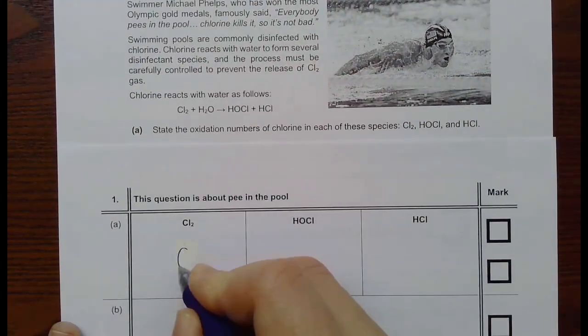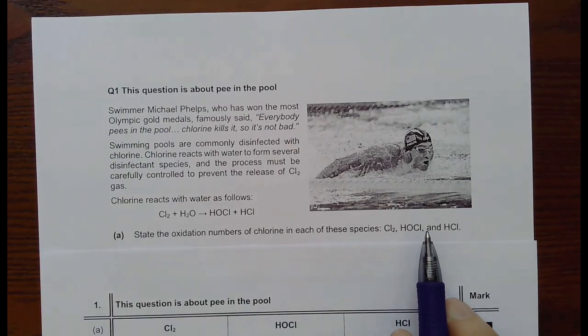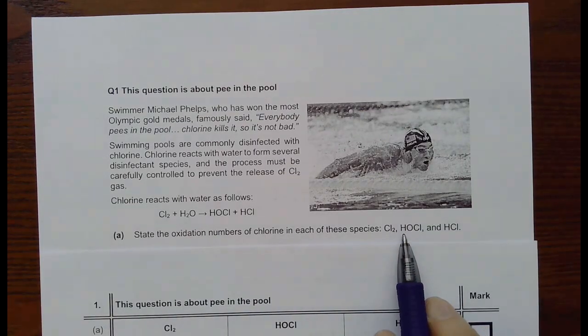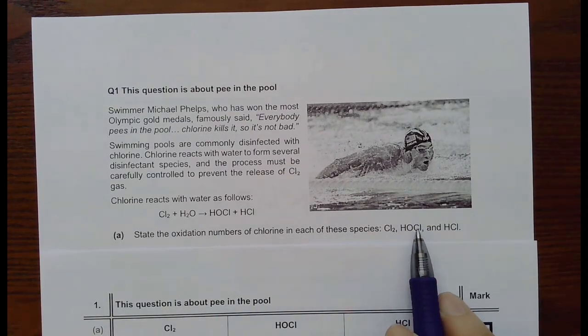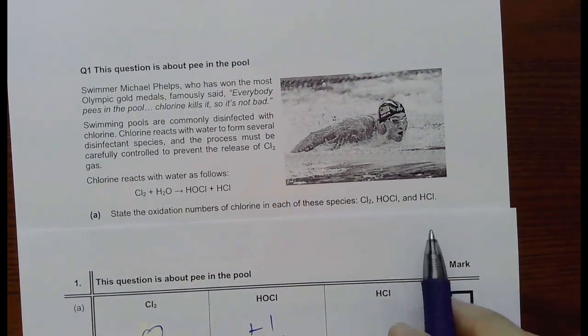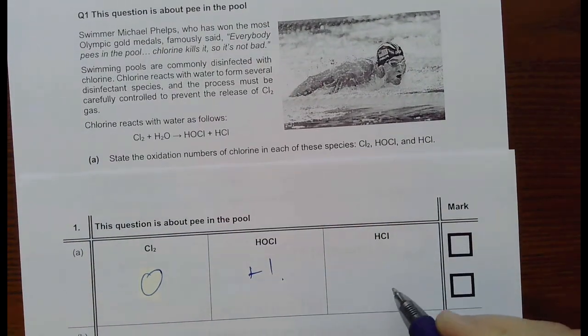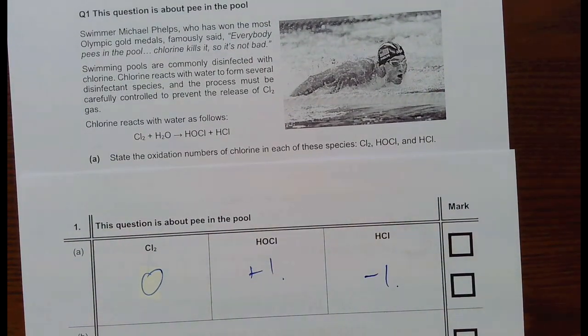Cl2, elemental chlorine, 0. HOCl, well, oxygen normally -2, chlorine normally -1. But we know that hydrogen can't be +3, so one of these two has to be something different. Oxygen's more electronegative than hydrogen and chlorine, so oxygen's going to be -2, hydrogen +1, chlorine +1. And then HCl, well, chlorine's more electronegative, so that's going to be the -1 there.